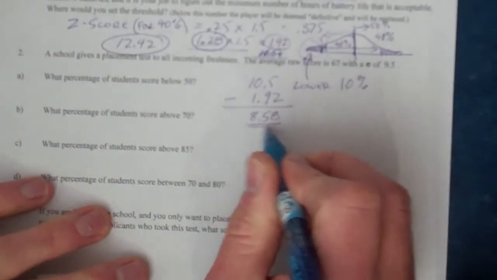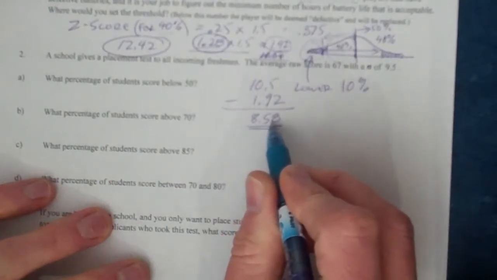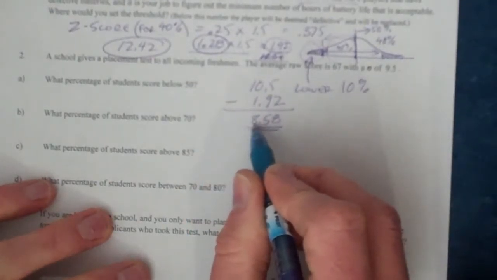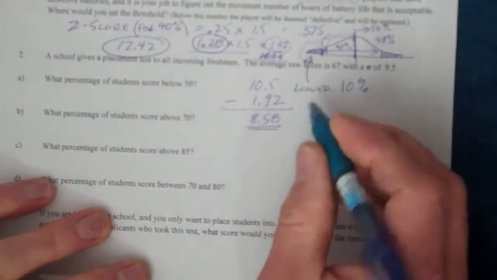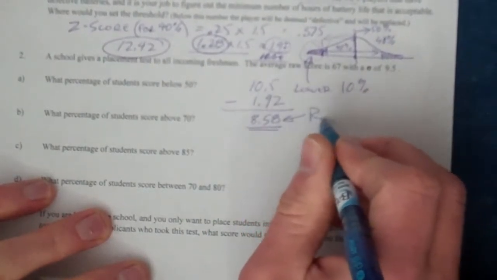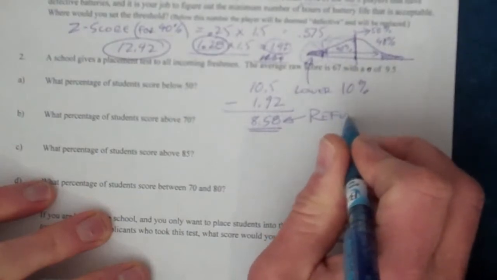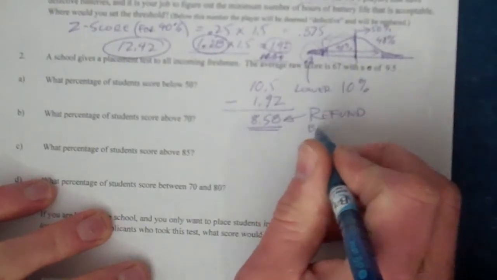Okay, so if a battery lasts 8.58 or less, 8 hours, 7 hours, 6 hours, 8.5 hours is below 8.58, that's the refund amount of life. Refund below here.